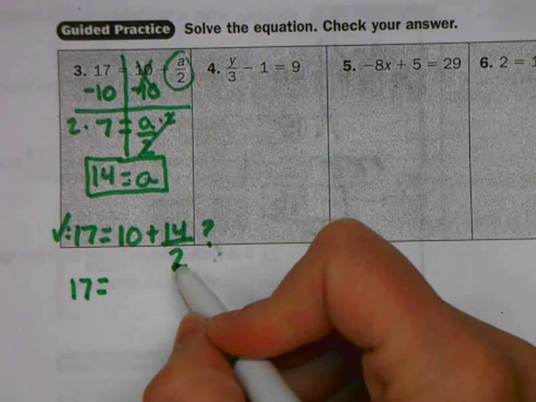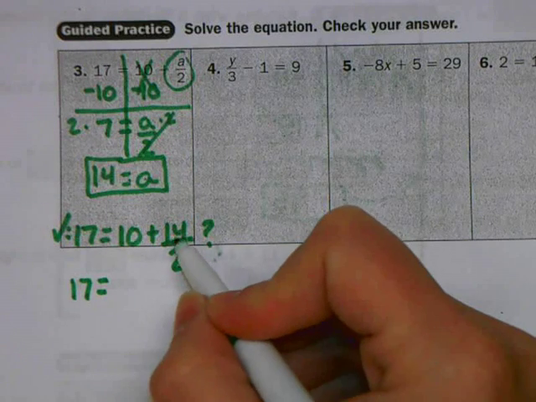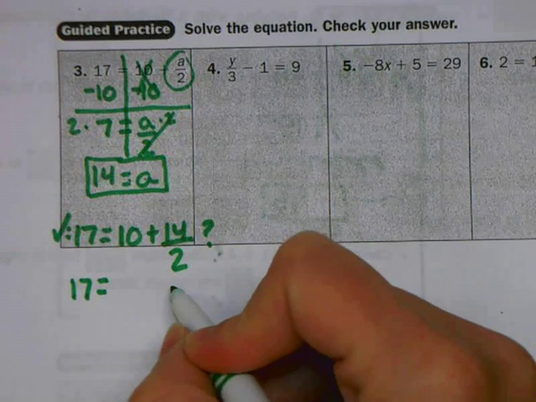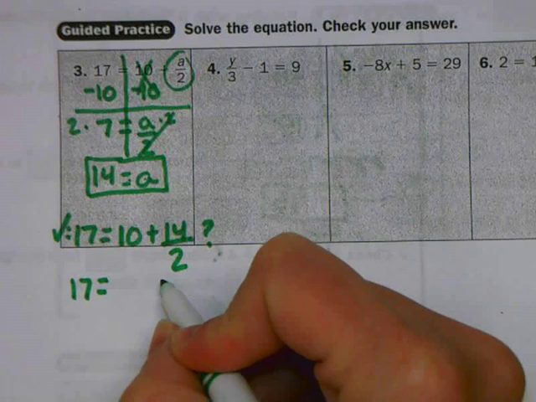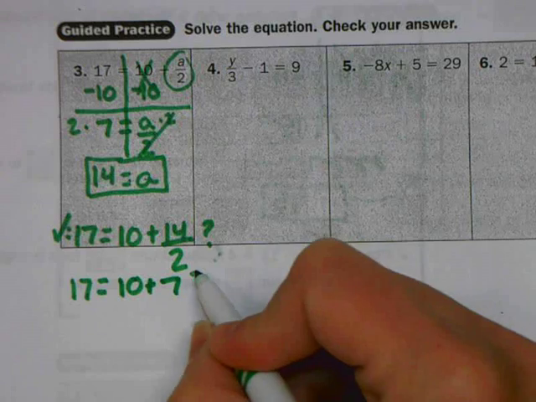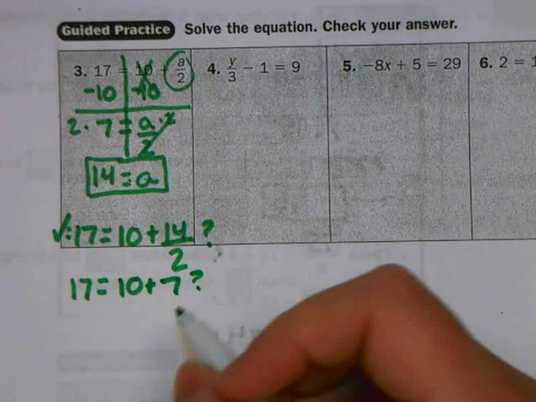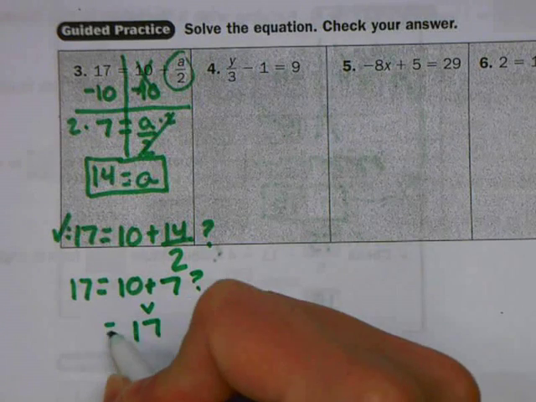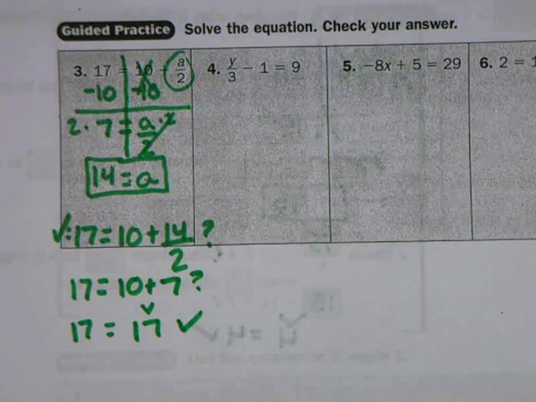Okay. I'm going to follow the order of operations to evaluate this. I do my division first. 14 divided by 2, get a calculator out. It's going to be 7, right? 10 plus 7. Does that, in fact, equal 17? You can do it on a calculator. Yes. 17, in fact, does equal 17.